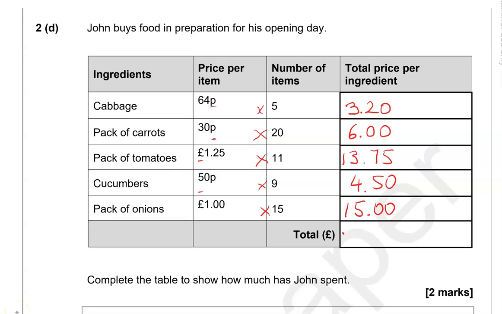And adding all of these together using a calculator, we get £42.45.